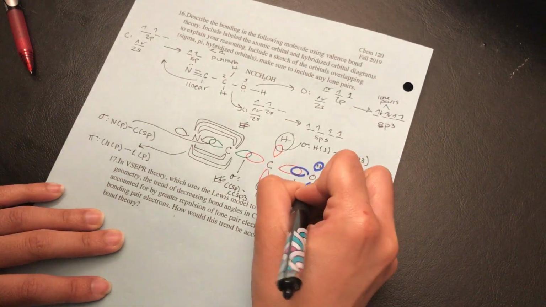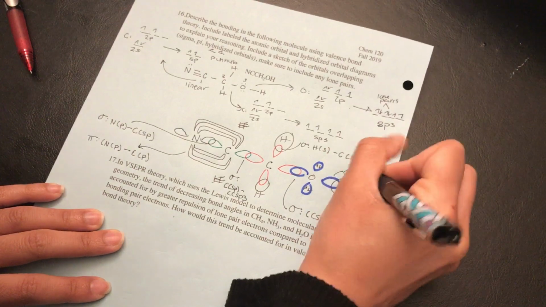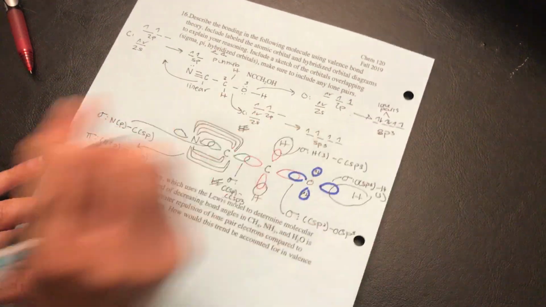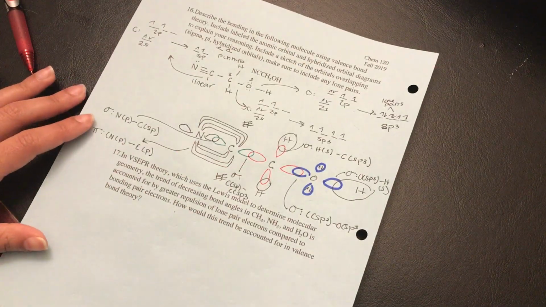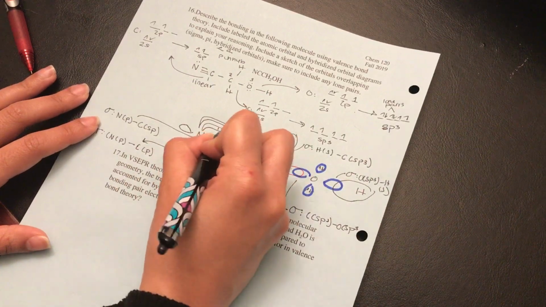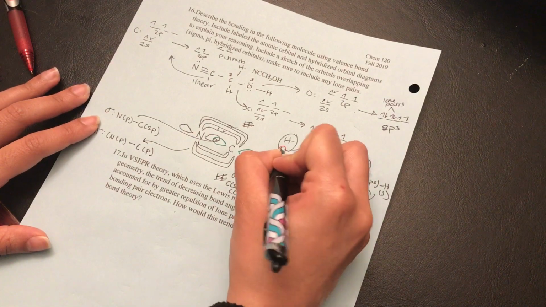My lone pairs are in my oxygen, which don't have bonding, and then there's one more sigma bond with my oxygen sp3 and my hydrogen s. And there you've explained all of the bonding, how the electrons are actually overlapping together, giving you the different bonds that you have. And you can fill your electrons in to show.